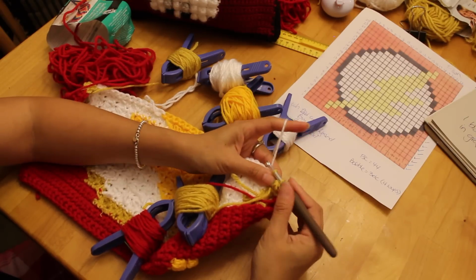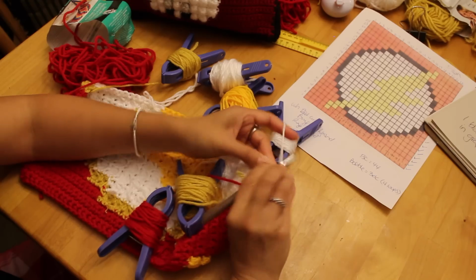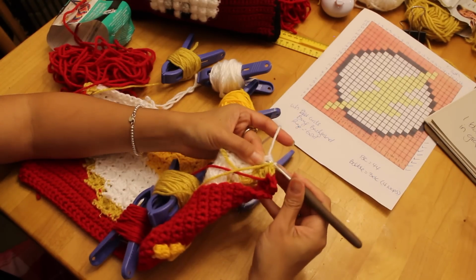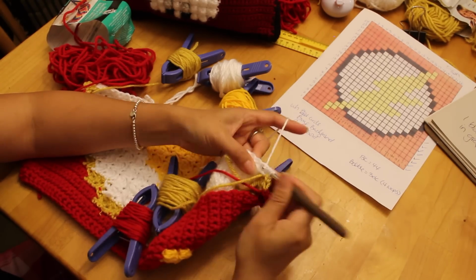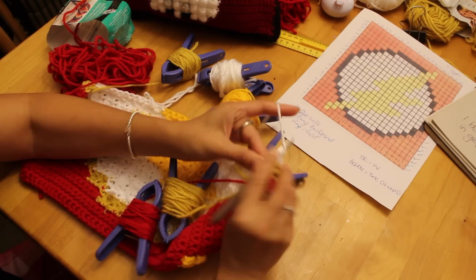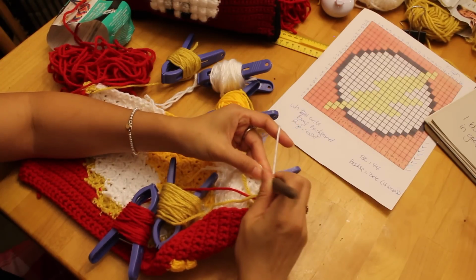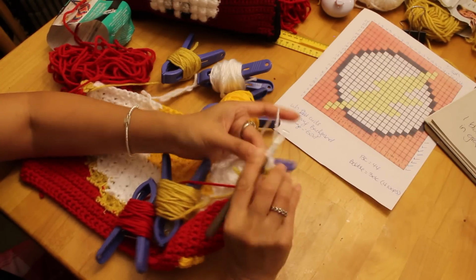I do the 3 incomplete double crochets. You can do 4 or 5 depending on the size of the bobble that you want. I find that the 3 works for me. This is not a big project. They still look like bobbles. It uses less yarn, so I've typically used this method of doing that, but it's up to you.